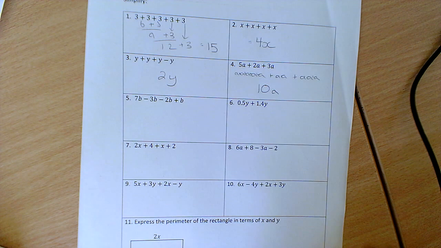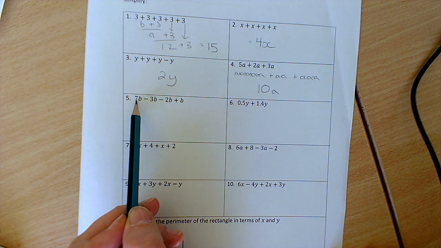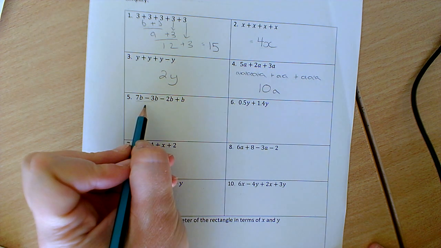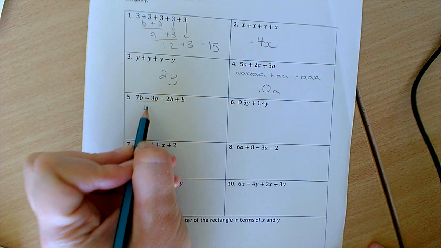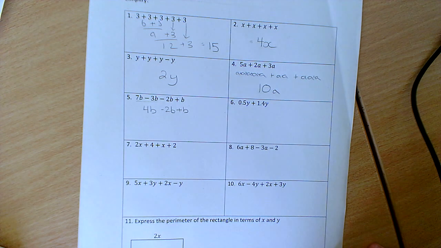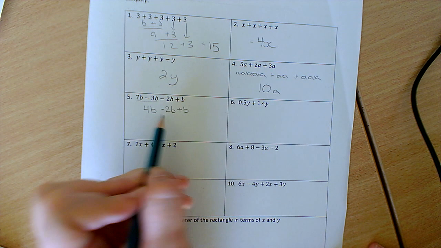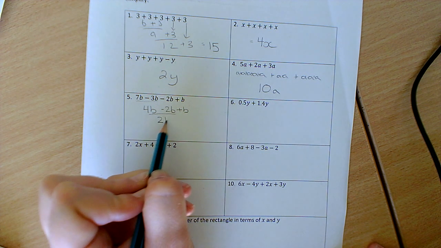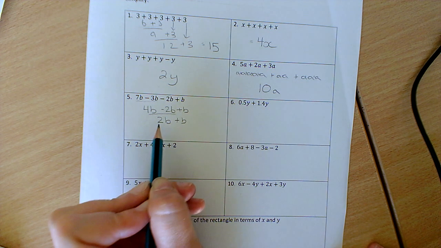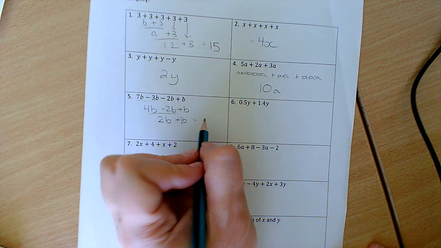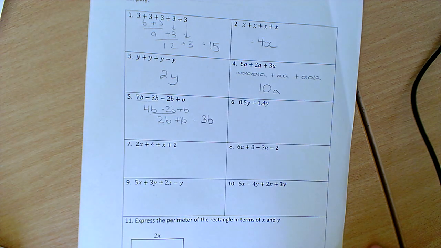Let's look at question number 5. We still have just the same letter. So we have 7b, and we're subtracting 3b. So 7b minus 3b is going to give me 4b. And we have minus 2b plus b. Let's simplify. We can go left to right. 4b minus 2b is 2b plus b. Well, 2b plus 1b, there's an invisible 1 in front of that, is equal to 3b.